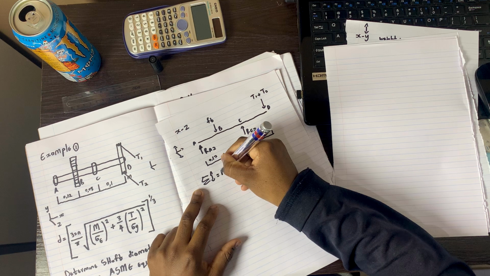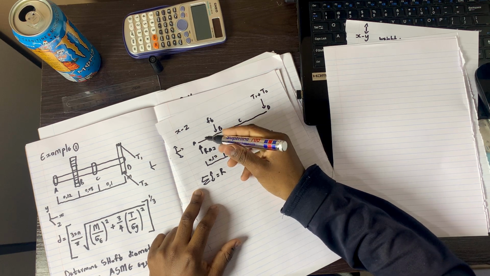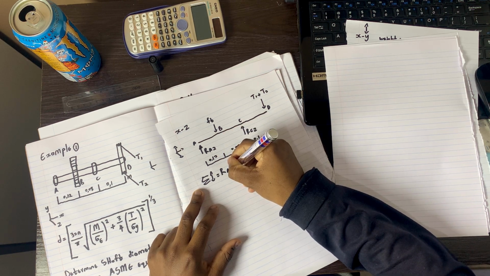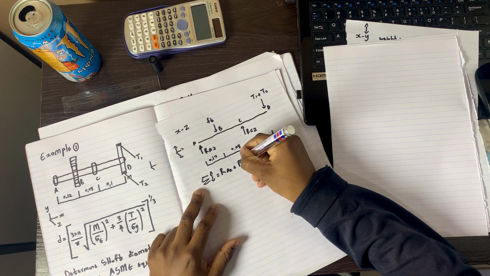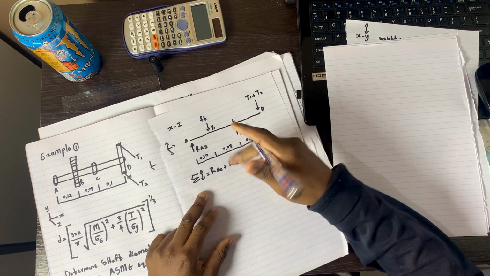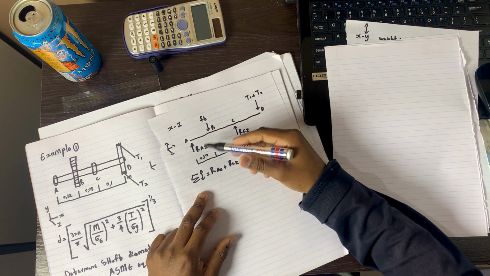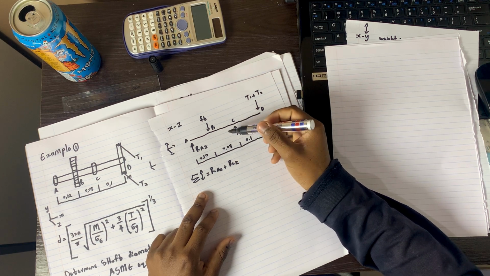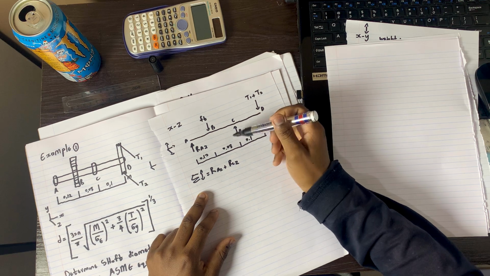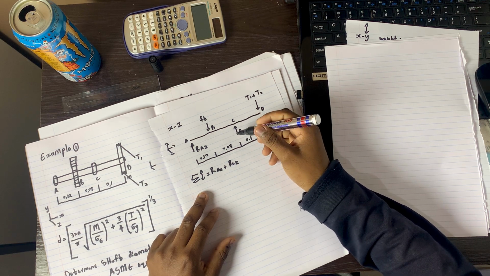I assume that this one is going up, so it's going to be R_AZ plus R_CZ. If my assumption is wrong, when I'm solving either one of these two, it's going to give me a negative number. That is when I'll say, okay, then my assumption was wrong.